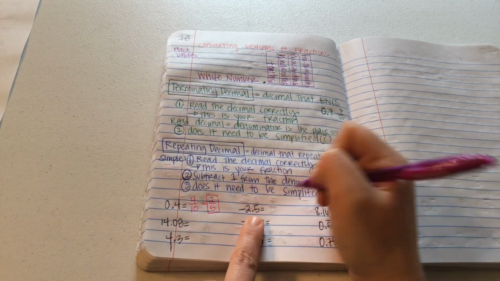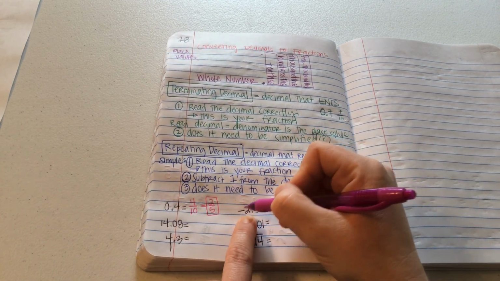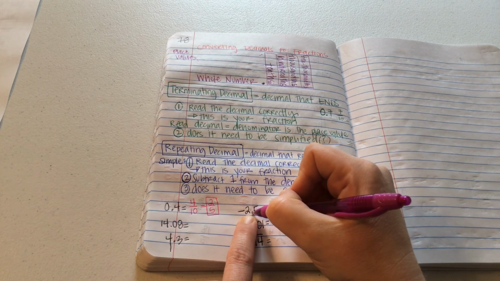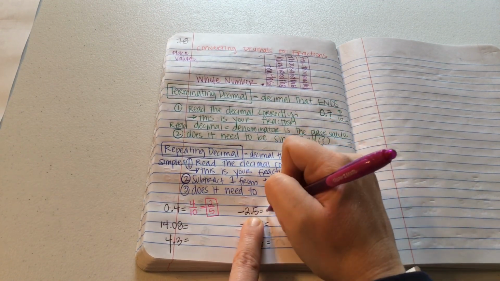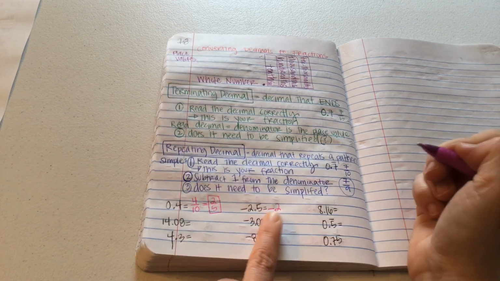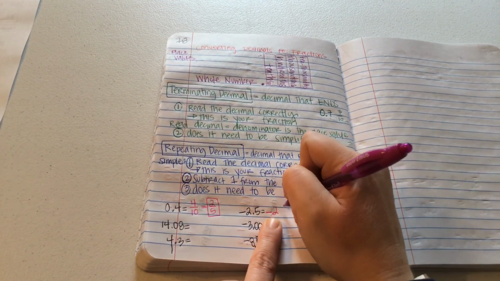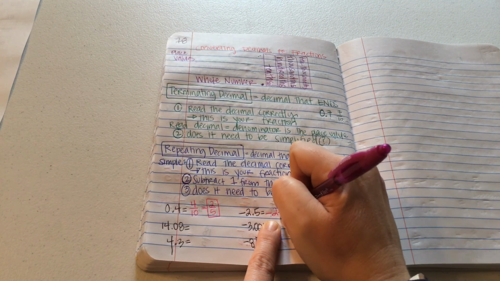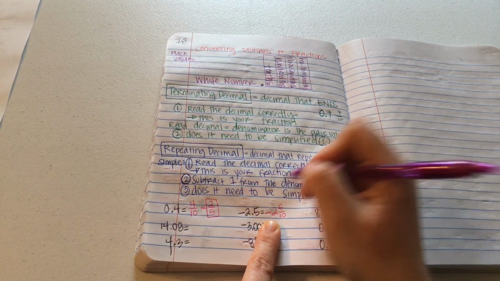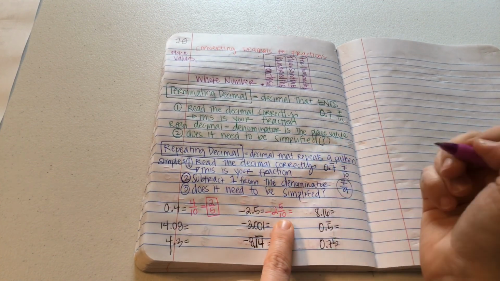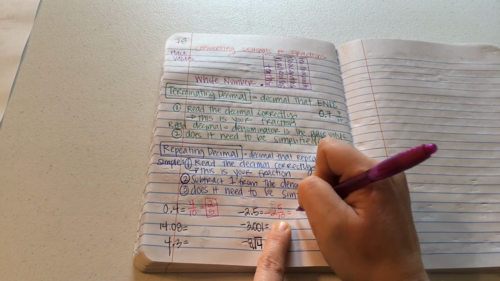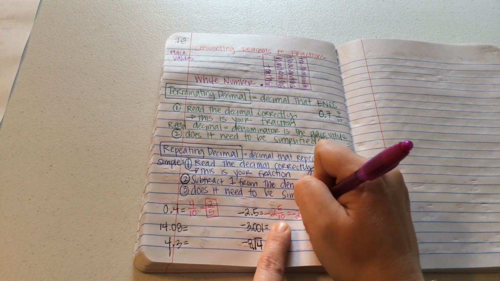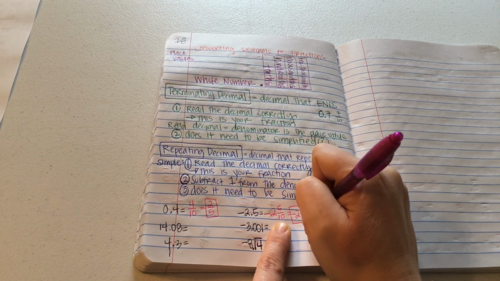Over here, I'm going to read my decimal correctly, is -2 and 5/10. -2 and 5/10. Lots of us can recognize without a calculator that 5/10 is the same thing as 1/2.